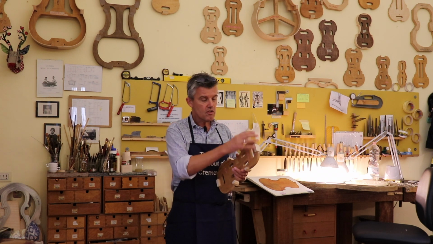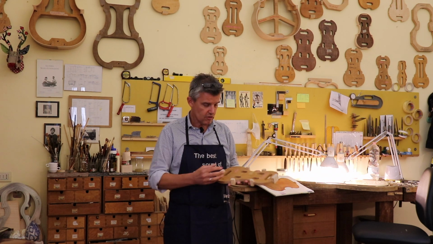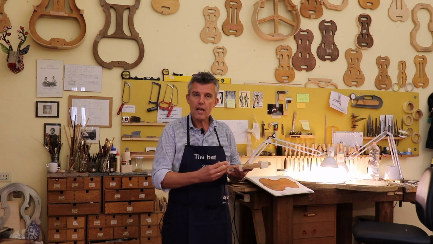So then you get a symmetric form, and the maker itself is adapting the shape of the violin every time he creates the violin, right?